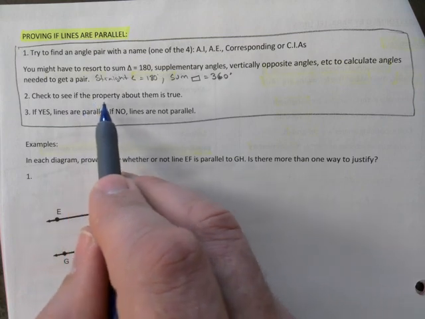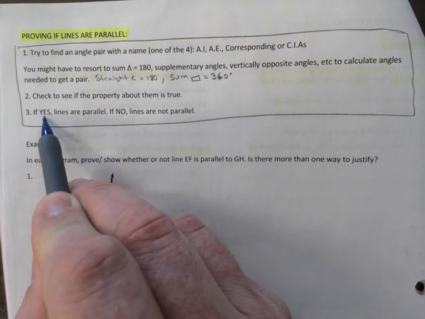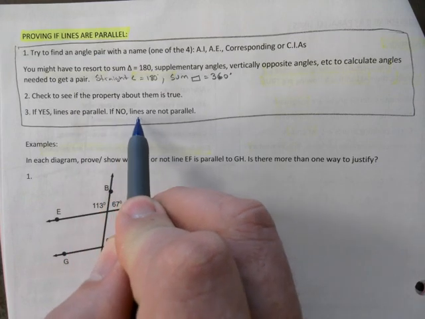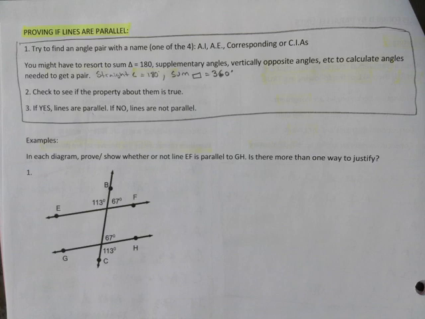Then check to see if the property about them is true. If yes, the lines are parallel. If no, the lines are not parallel. So I hope this helps; I just added this for you. You're the first group, actually, but this is kind of what I would suggest you do.